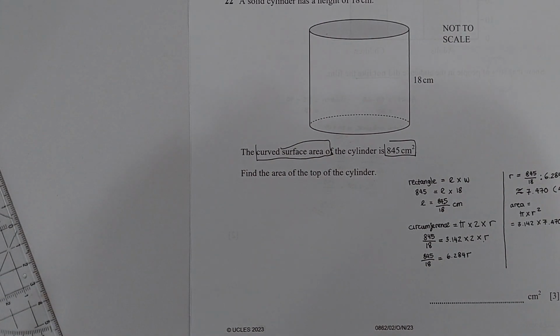Wait, where is the dot? I cannot see this. Where's the dot? I cannot find the dot. 7.47 square, I times it by 3.142. Okay, I have difficulty finding the dot. I'm guessing the dot will be somewhere there, right? 49 times 3, 120. So yeah, I think it will be here.